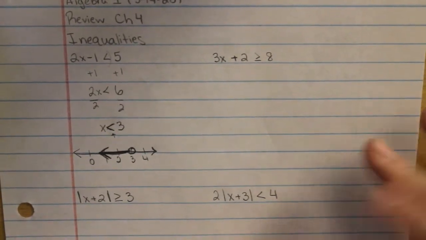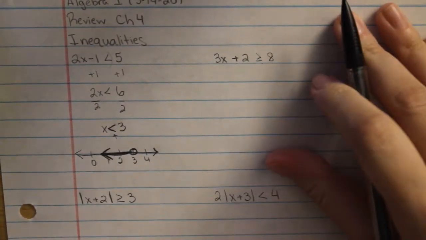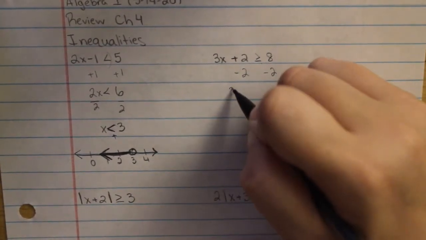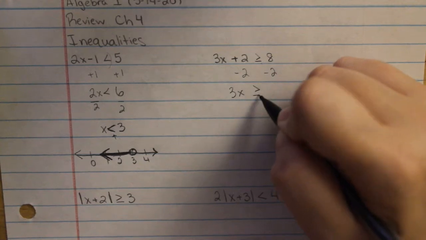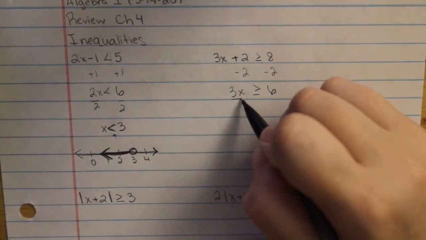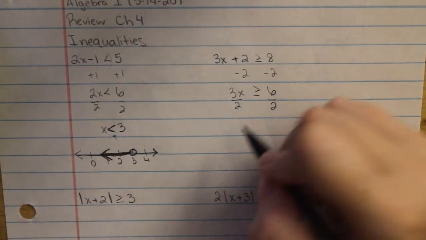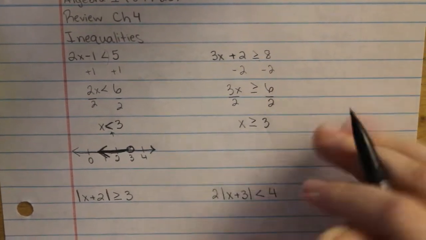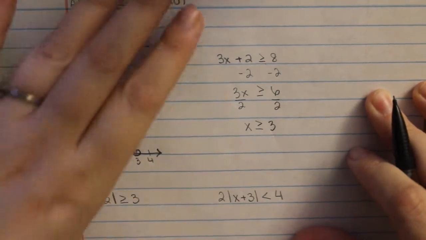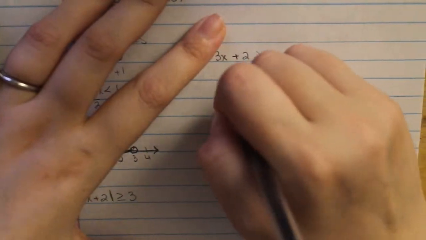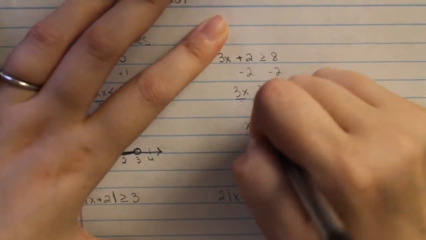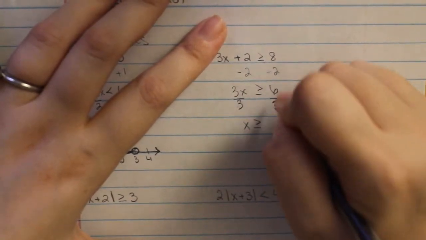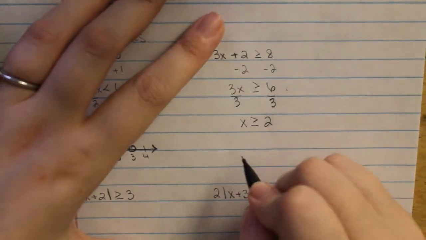So here you can see, I already mentioned it, this is going to be a closed circle, but let's go ahead and solve it first. So I'm going to subtract my 2. I'm going to have 3x is greater than or equal to 6. I'm going to divide by 2, and I'm going to have that x is greater than or equal to 6 divided by 2, which is 3. Oh, I'm dividing by 3. Sorry. You would have caught that had we been in person, wouldn't you have? You would have just let me keep going and then get to the end and realize I was wrong. 6 divided by 3 is 2. I already have the answer in my brain.